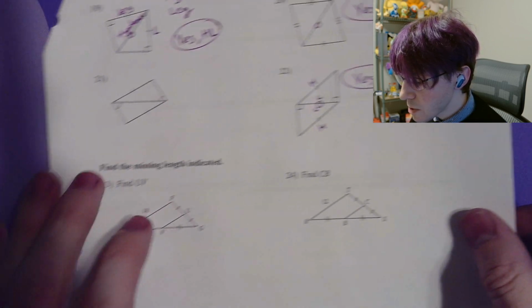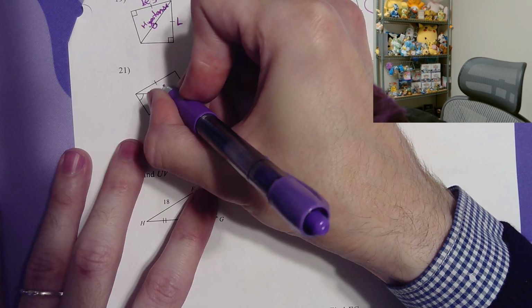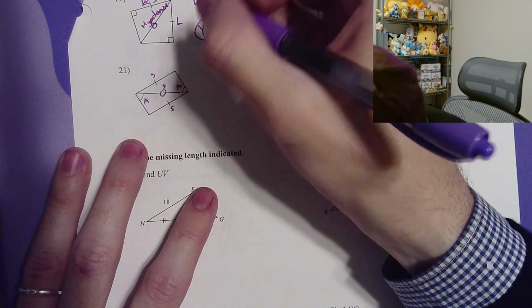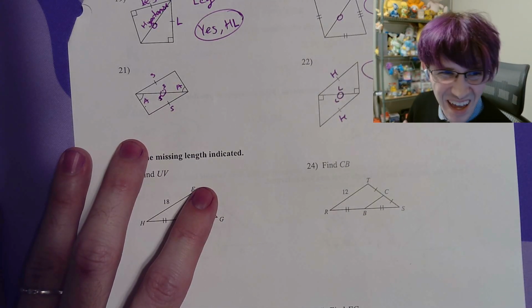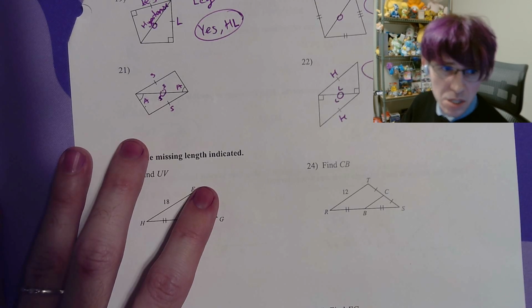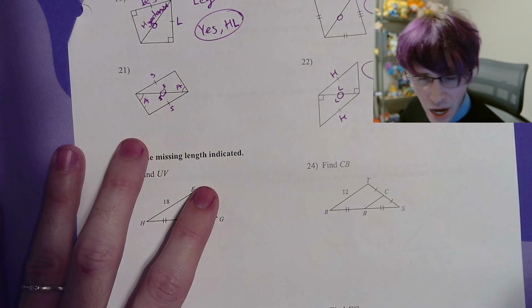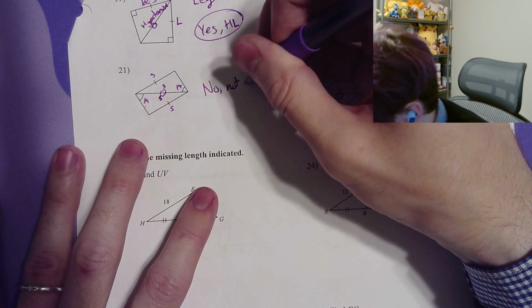But number 21 is a special case. The reason why 21 is a special case is we do have that shared side. We have an S, we have another S, we have an A, we have an A, we have another S. But if you notice, if we wrote it down, we'd have ASS. Oh no. ASS is a bad word, which makes it a bad postulate. So anytime you have an ASS, bad word, bad postulate, the answer is no, not enough information.